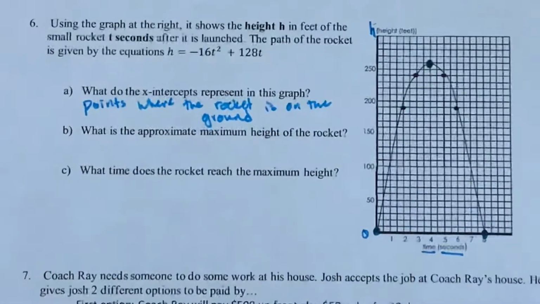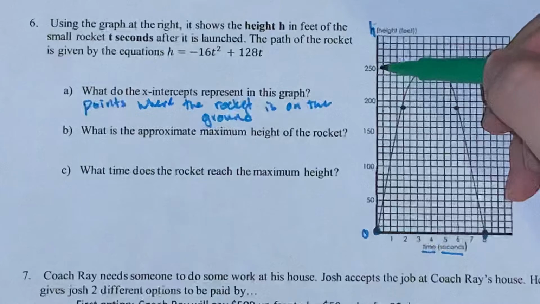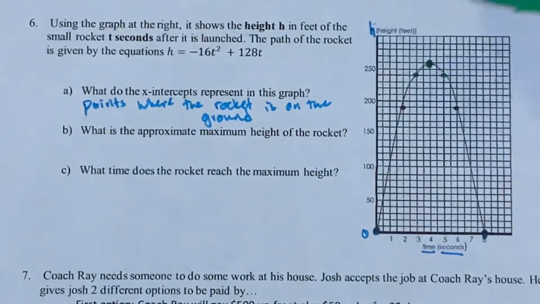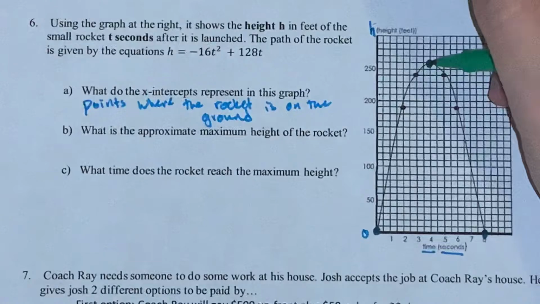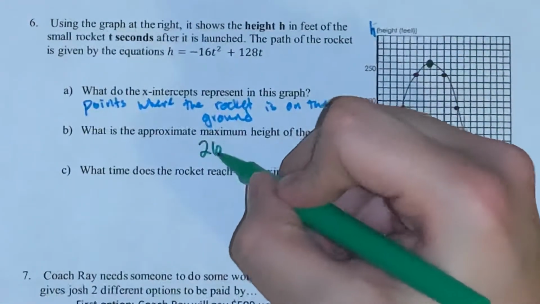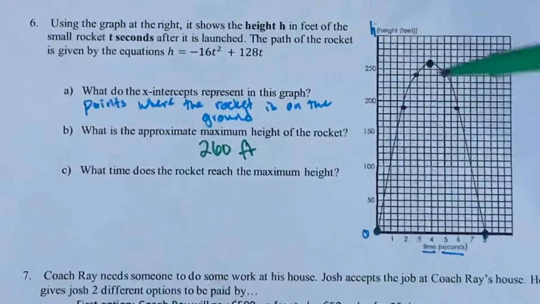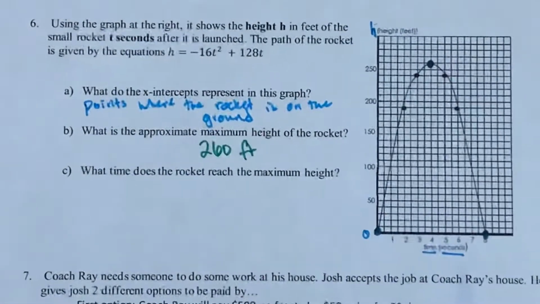It says estimate or approximate, so if I look at 200, 210, 220, 230, 240, 250, it looks like the boxes are each going up by 10. This top height here is just above 250, so I estimated it at 260 feet.